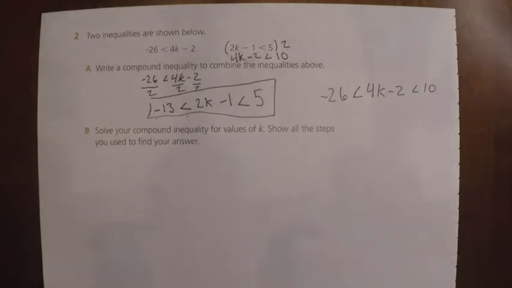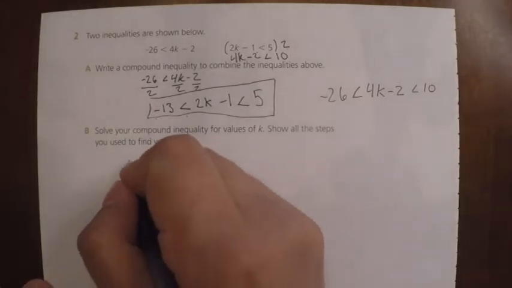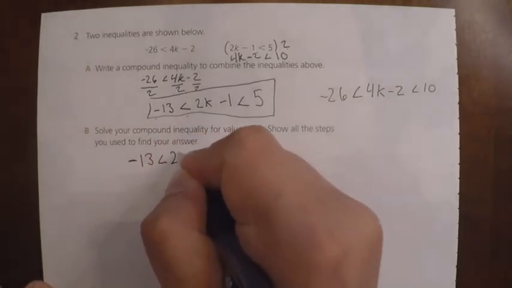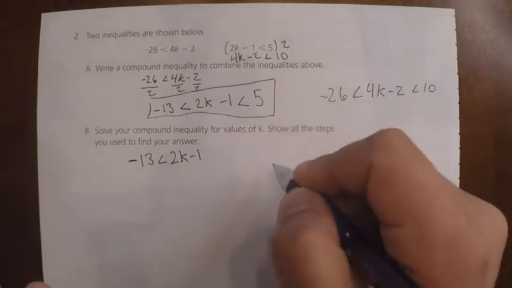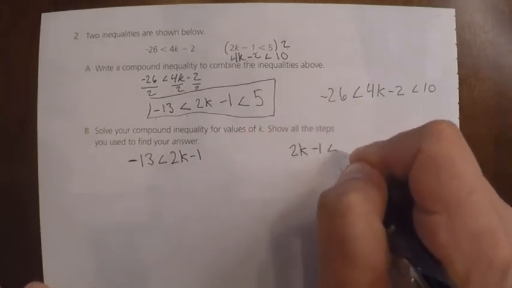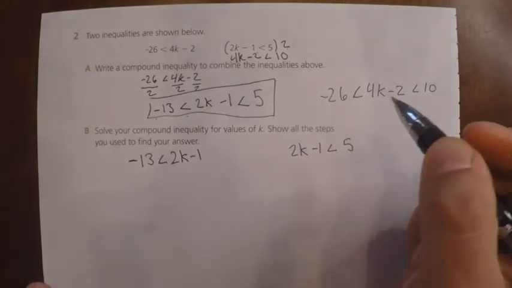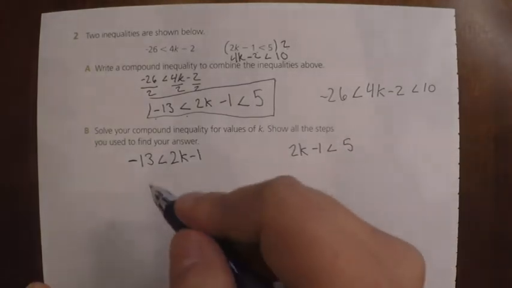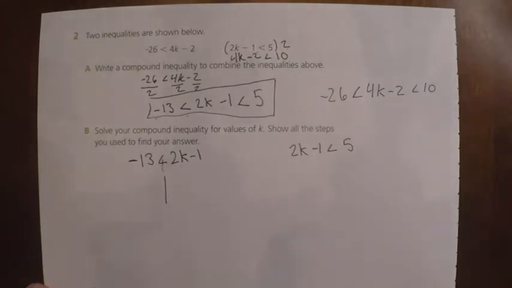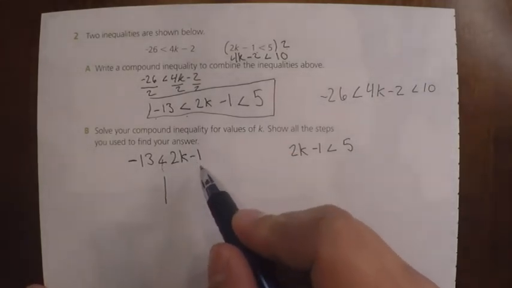Now it says to solve our inequality for k. So for solving the inequality for k, we set up our two inequalities. So negative 13 is less than 2k minus 1, and 2k minus 1 is less than 5. Now we solve it using our same rules that we use to solve equations. So we want to get k by itself. So in our first inequality, we have to remove this minus 1.